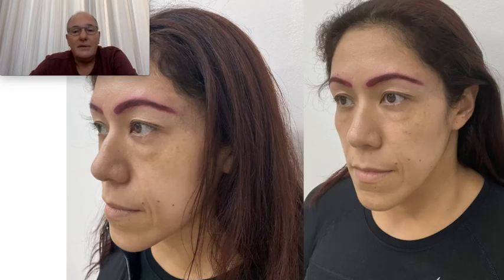It's an unbelievable result. You can see the difference here, but if I trace a line here, it's more understandable.